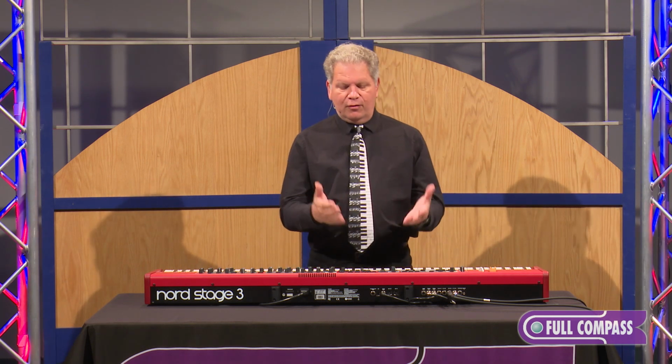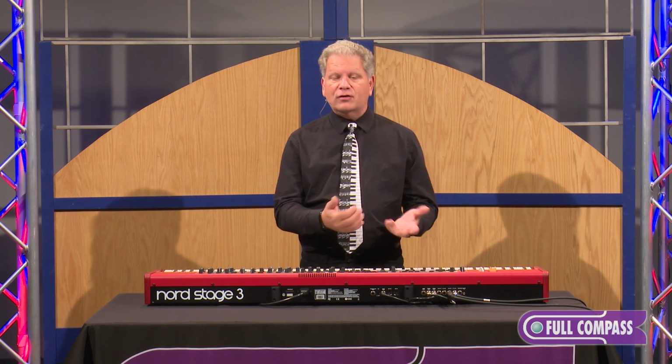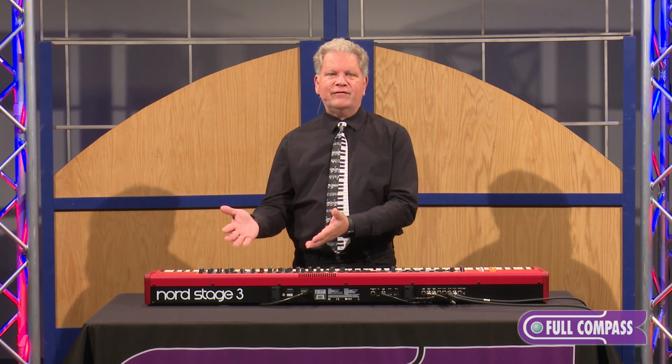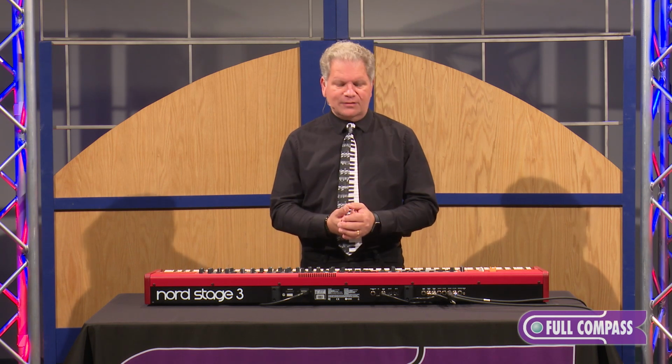Again, these are the stock programs loaded in from the factory. There are larger versions you can download that have even more detail, and I haven't applied any effects to them, so you're hearing them exactly as they are.